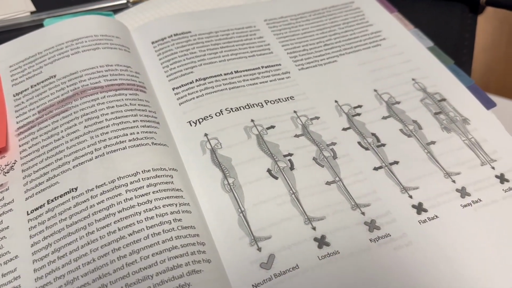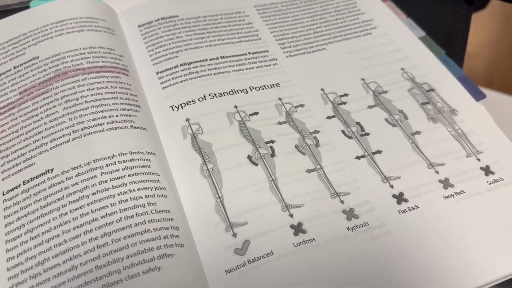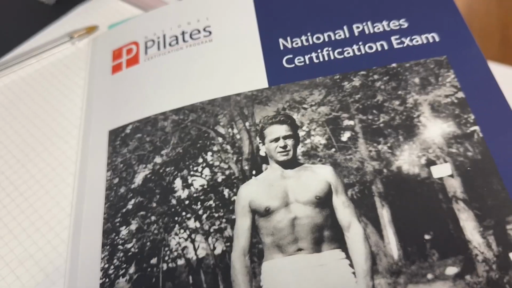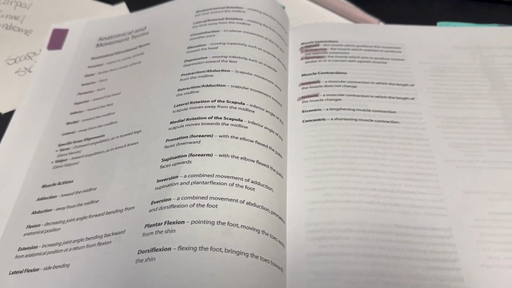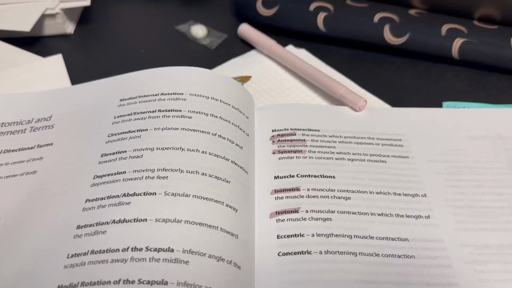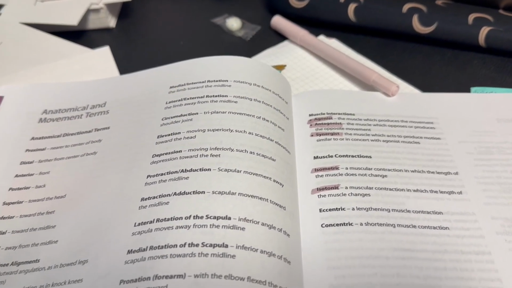However, if you are not studying through STOTT, you should still have some kind of book with the same list of references or a very similar list of references. And you can also find the same or a very similar list in the National Pilates Certification Exam Study Guide.